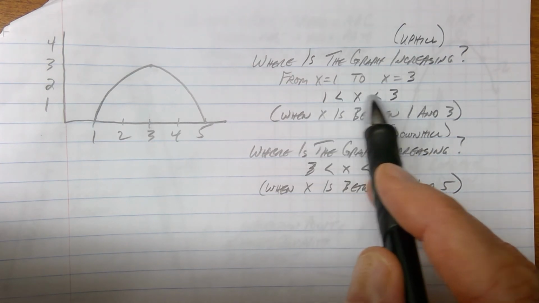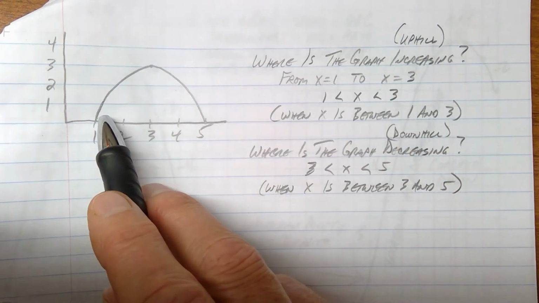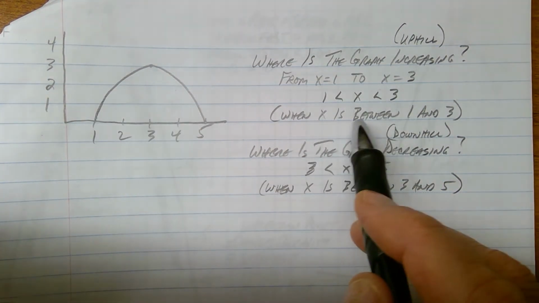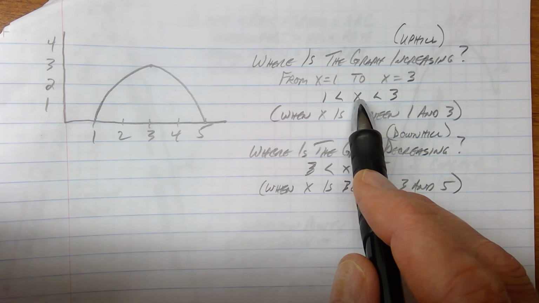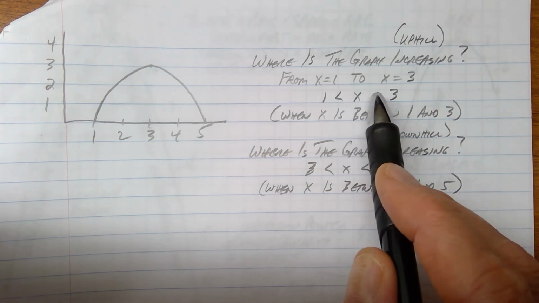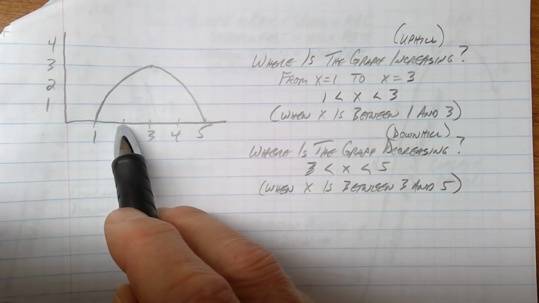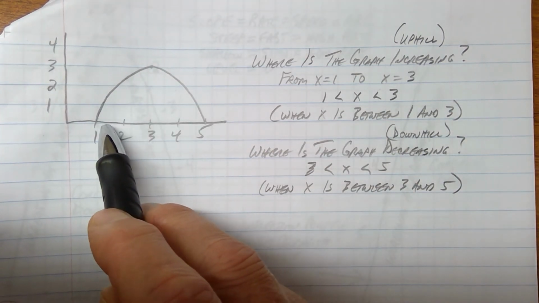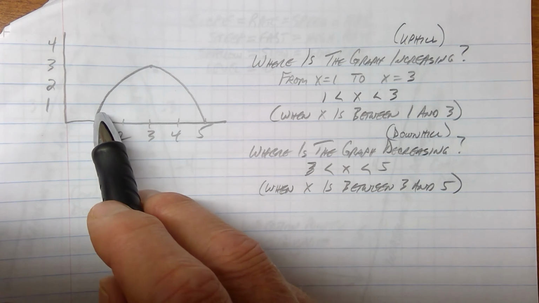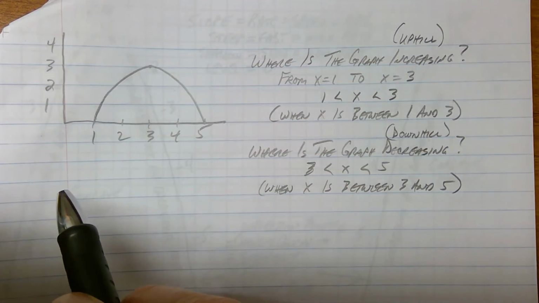Okay, any number that fits in between 1 and 3 will tell you when the graph is increasing. So an easy way to remember this is any number between 1 and 3. For any of those numbers between 1 and 3, the graph is going uphill.